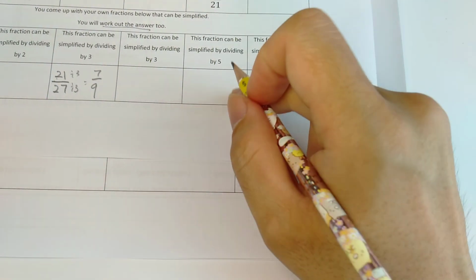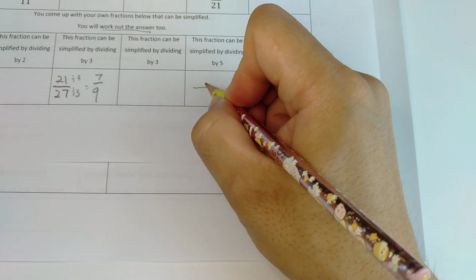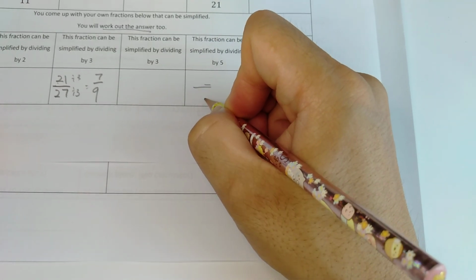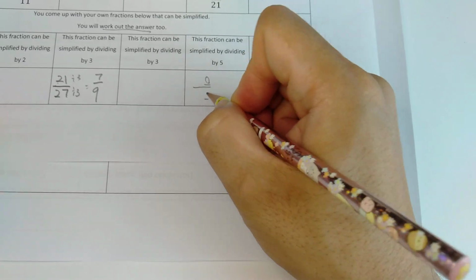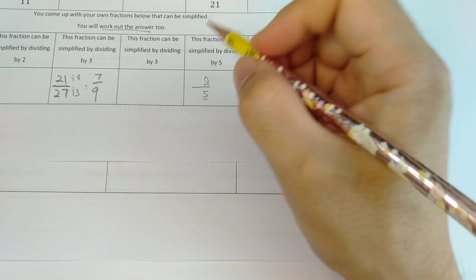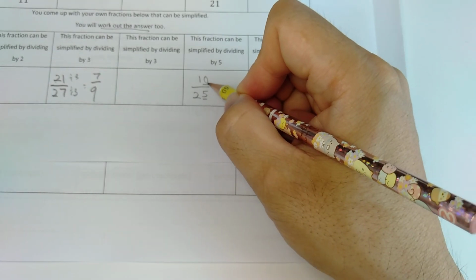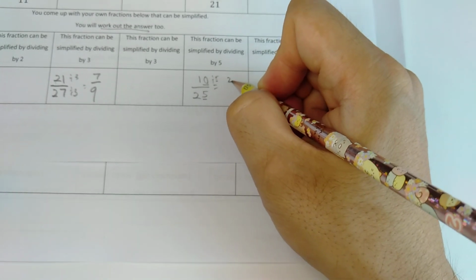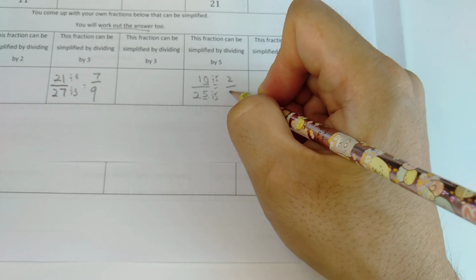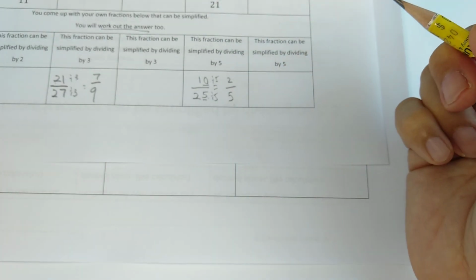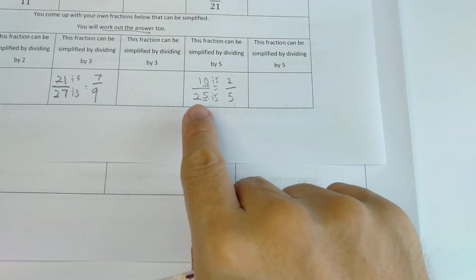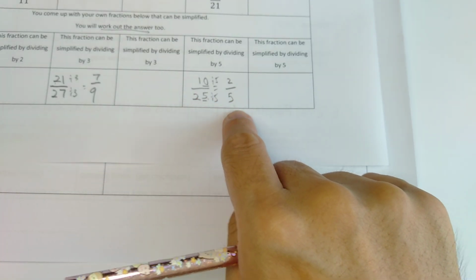Let me do one for 5. The numerator and denominator, the last digit must be a 0 or 5. Let me put a 0 here, and let me put a 5 here. Let me add a number in front and a number in front. So this I can divide by 5, I'll have 2. I divide by 5, I'll have 5. And this is in the simplest form. Remember, you need to come up with the question and you need to solve it. I'll leave these 3 for you to try.